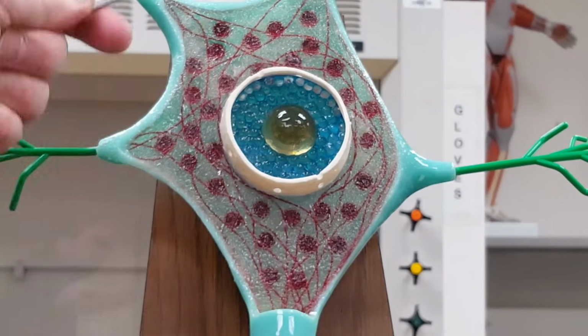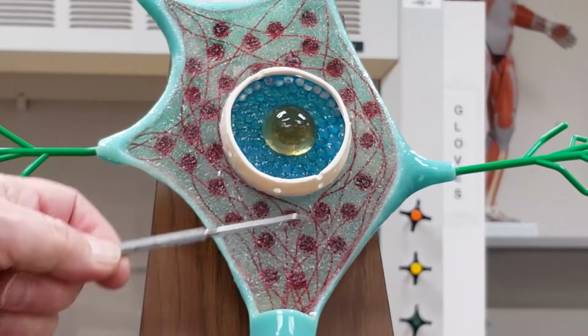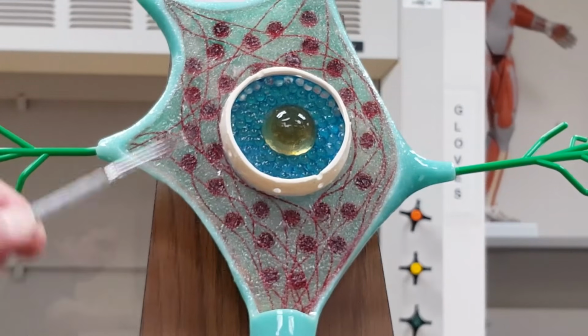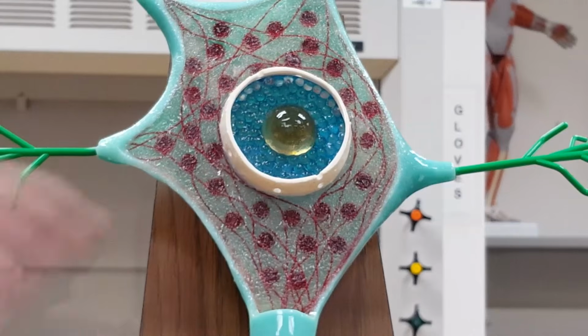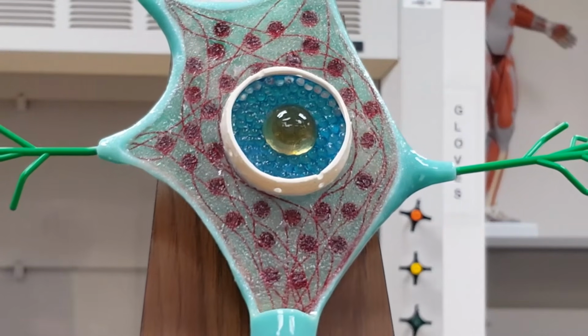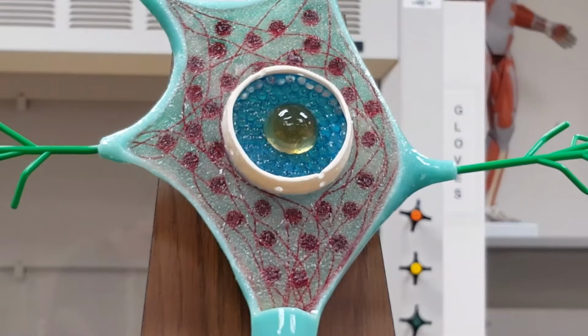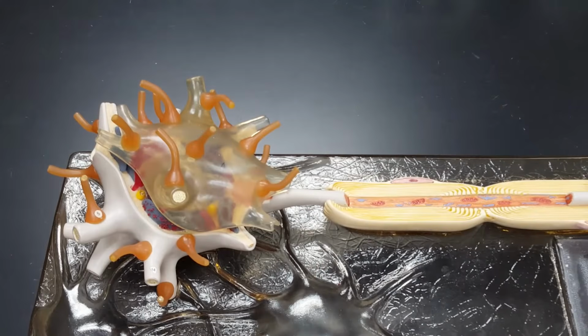So, cell body, Nissl bodies, and neurofibrils in this particular neuron. We're going to use other models to see some of the other features because they show up a little better on them. So here we see another neuron model that I like quite a bit for a few other reasons.